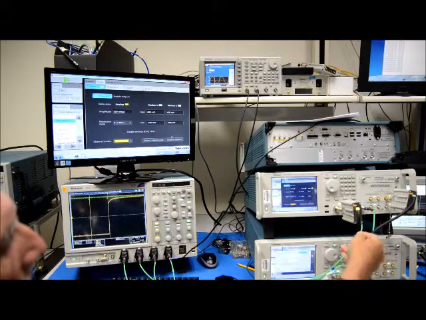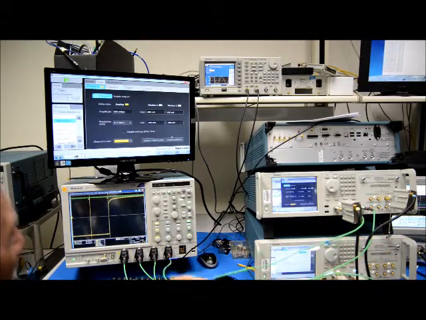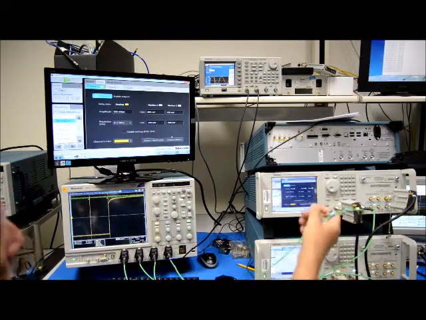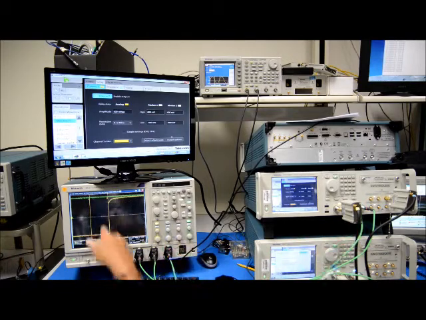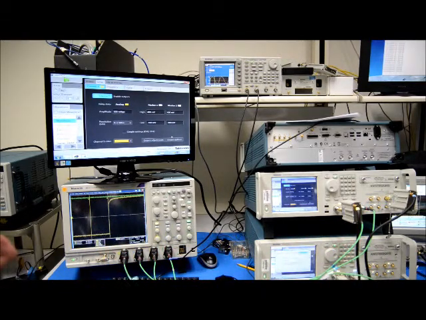What we're looking at is channel 1 of the top AWG going to channel 4, which is the green trace, and then we have also channel 1 from the second AWG, and it's going to the yellow trace, or channel 1.